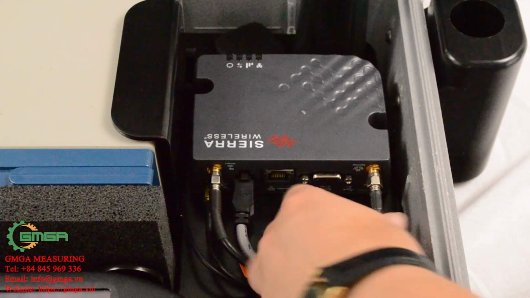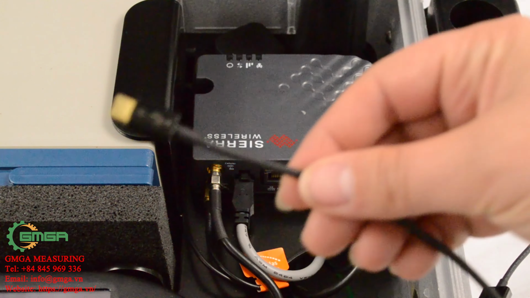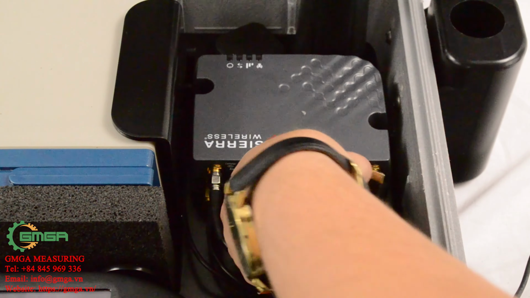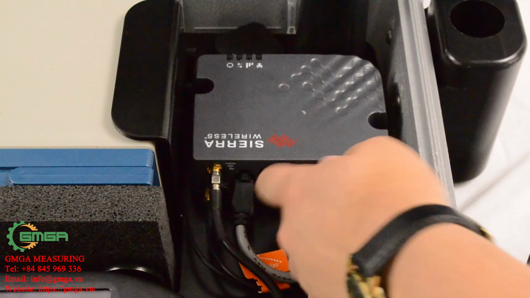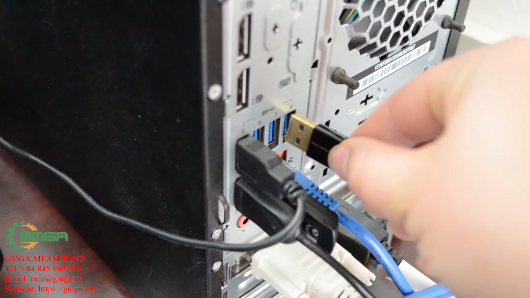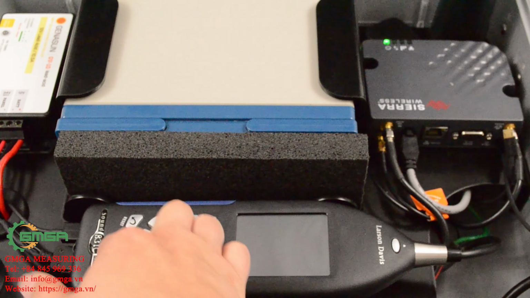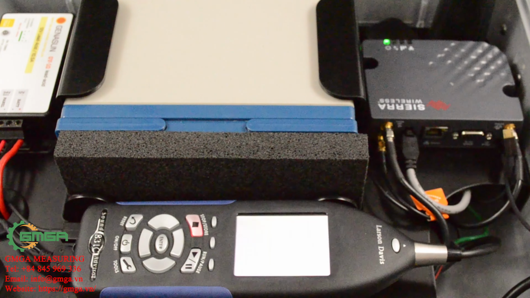Now the Ethernet port has been disabled for power saving reasons, so we are going to connect to the RV-50 using a micro USB cable. You are provided an extra cable for this use. You'll want to unplug the current one and use the extra cable to connect the RV-50 directly to a PC. Turn the system back on using the power button on the SoundAdvisor.